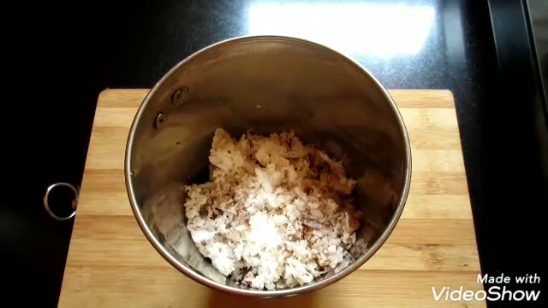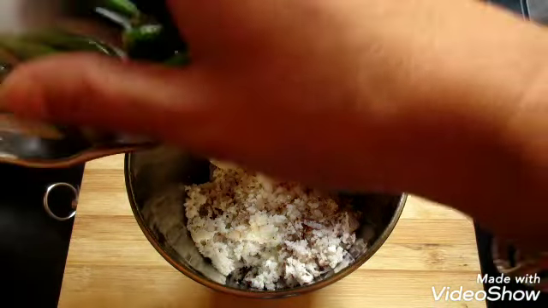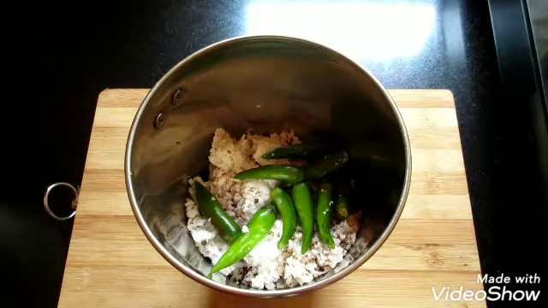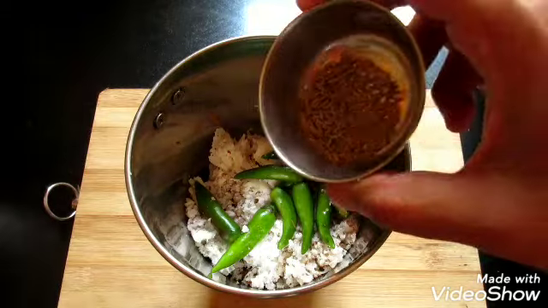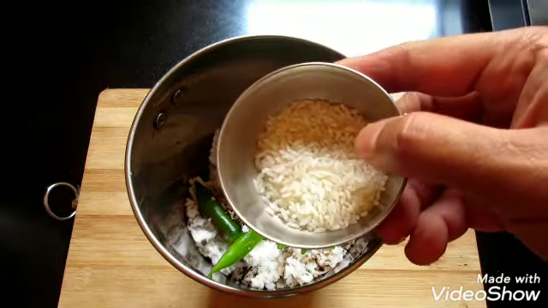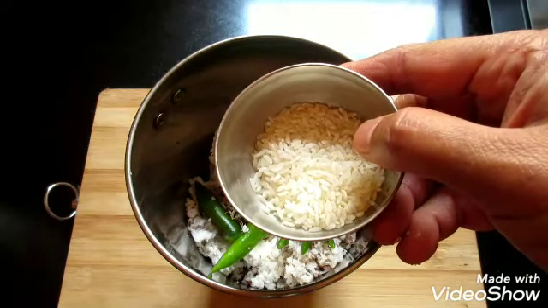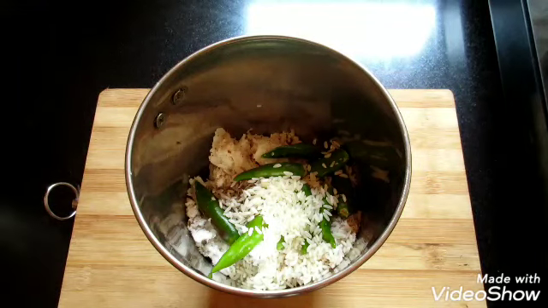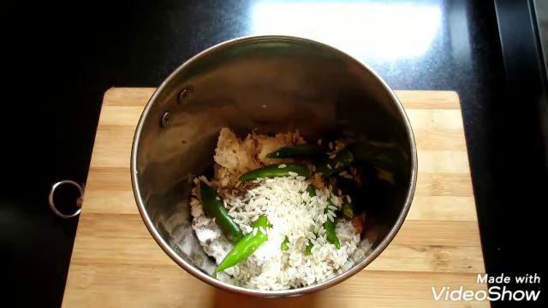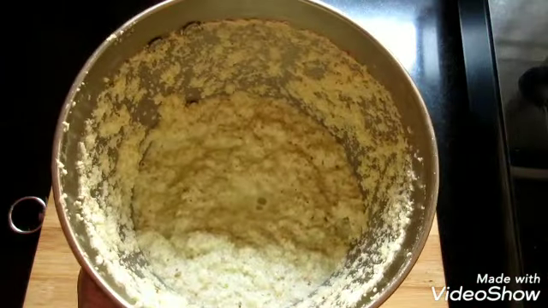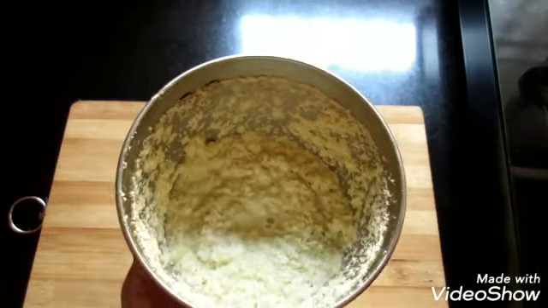I have added the coconut in a mixer jar and the green chilies. These are not very spicy so I have added more. And jeera, only half a teaspoon. And rice, this is also optional. This is just to add thickness to the korambu or the kootan. Then add water and make it into a smooth paste. I ground the ingredients and made it into a paste.